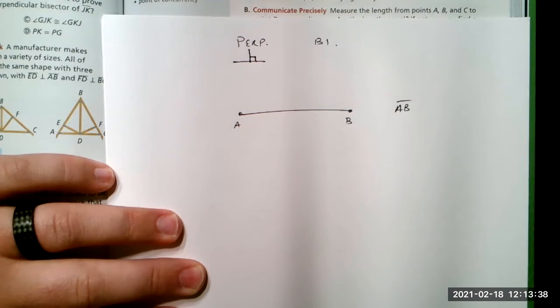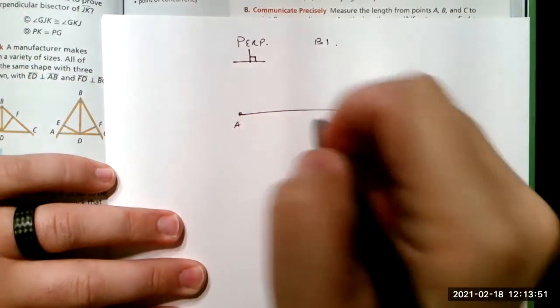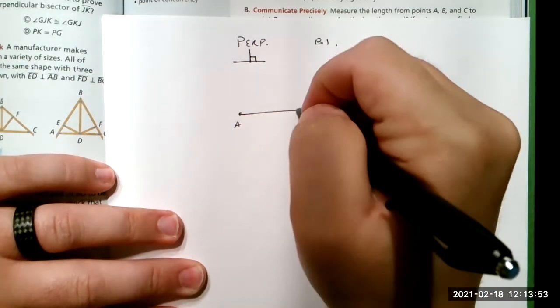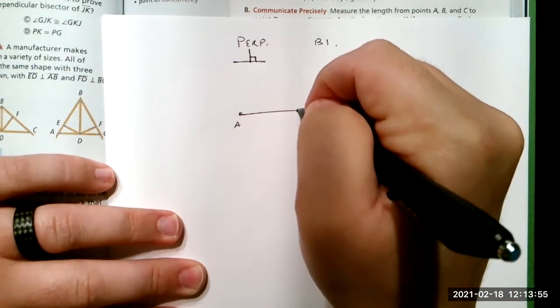Again, we skipped constructions where you take a compass and a straight edge and create the perpendicular bisector. So I'm not really focusing on how to create that, just the idea of what it does. If I create a perpendicular bisector, it's going to cut this line perfectly in half.